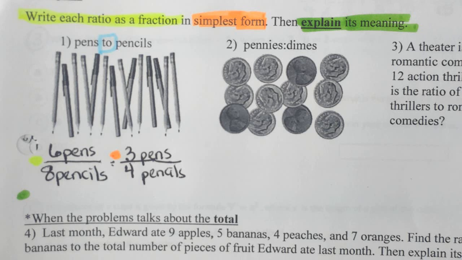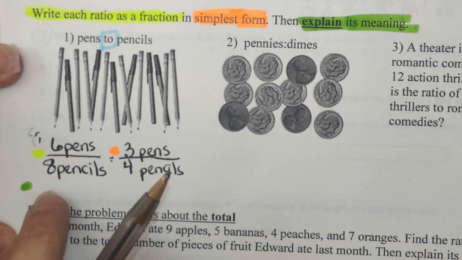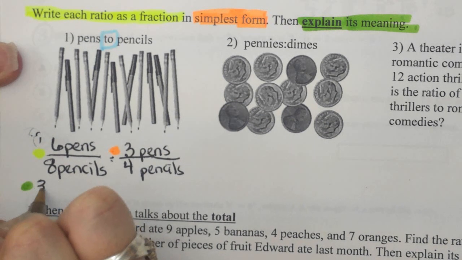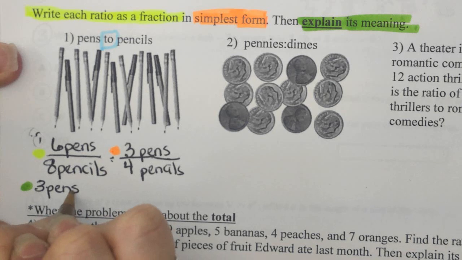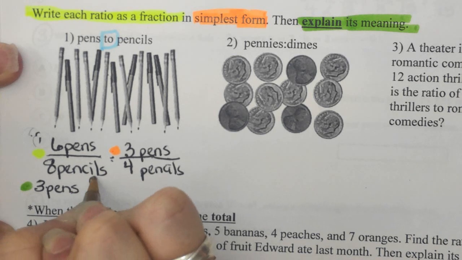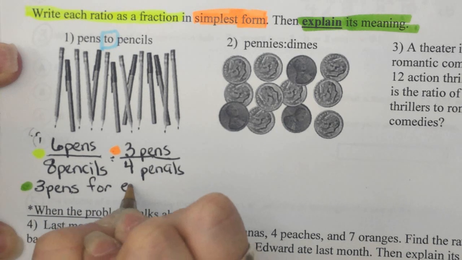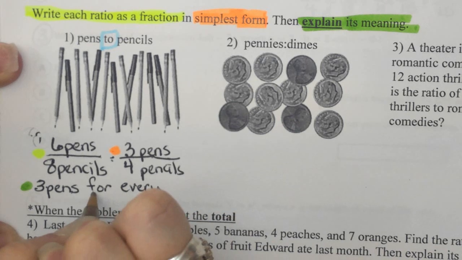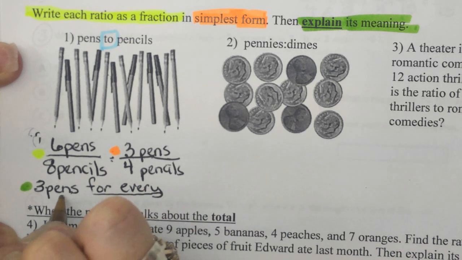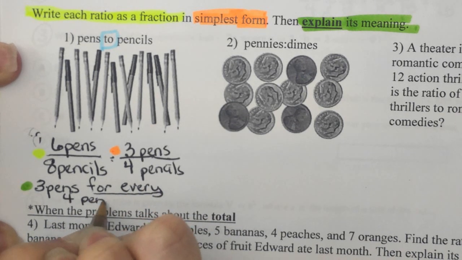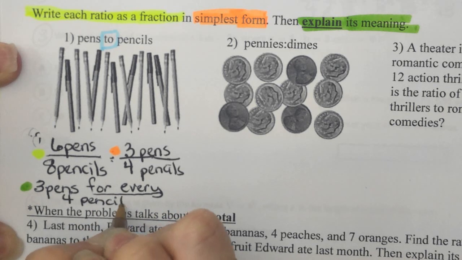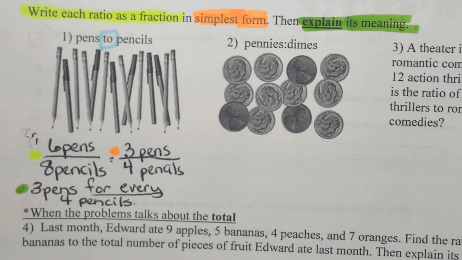Cats to dogs, socks to shoes. I don't care what it is. So when I write this description, I write 3 pens for every, there's the key words, for every 4 pencils. Luckily, we don't have to have exactly complete sentences, but you've got to write the whole description.